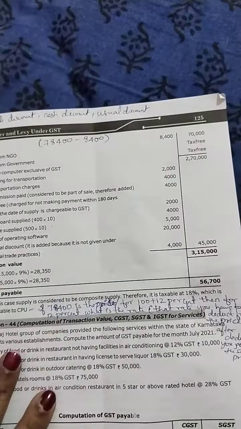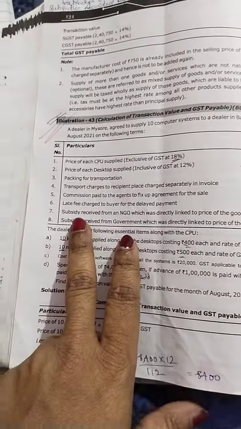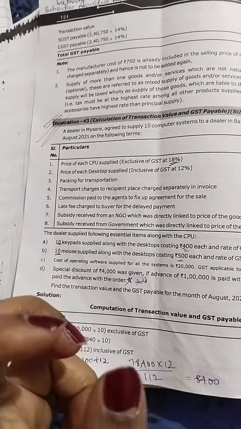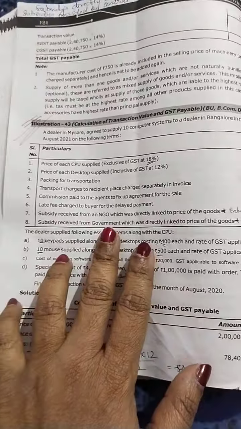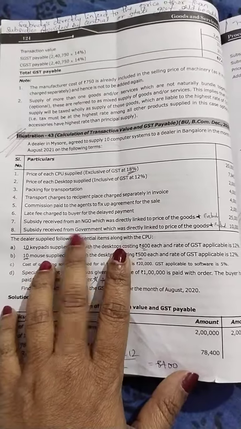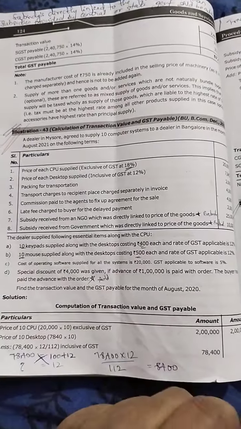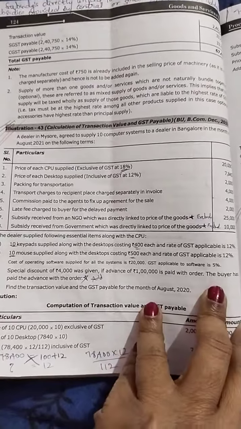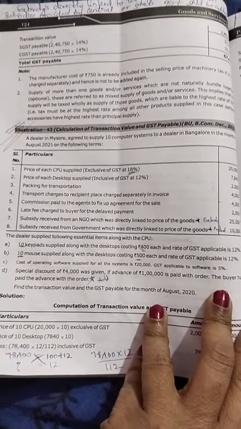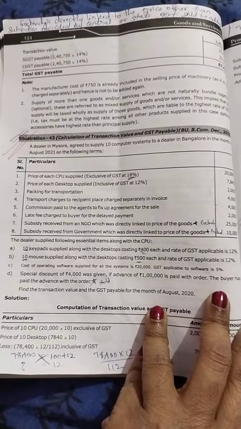The next important thing that we have to concentrate on is the subsidies. There is one thing mentioned in your format with regard to subsidies. If you turn to your format, it is given that subsidies directly linked to the price, other than the subsidies provided by central government or state government or these kinds of NGOs, should be added.